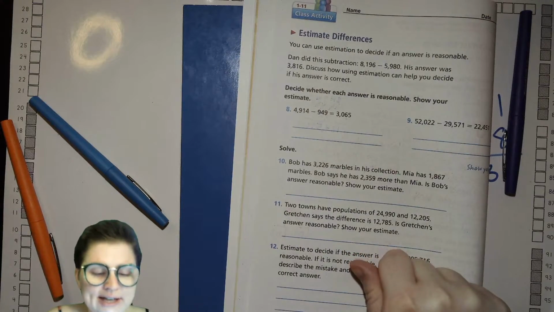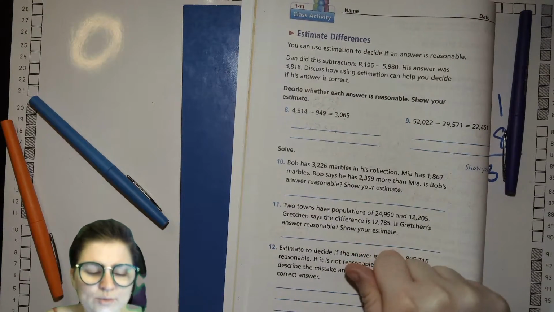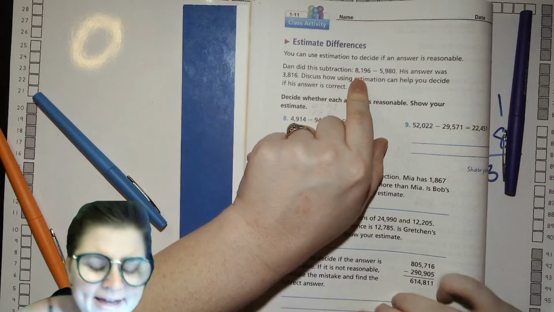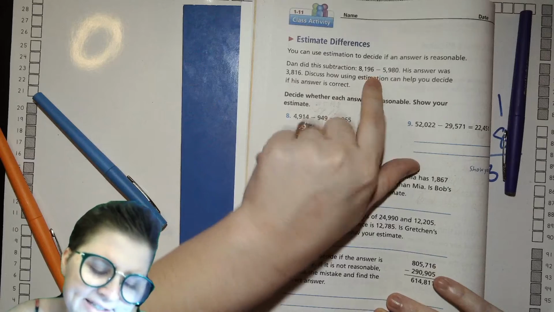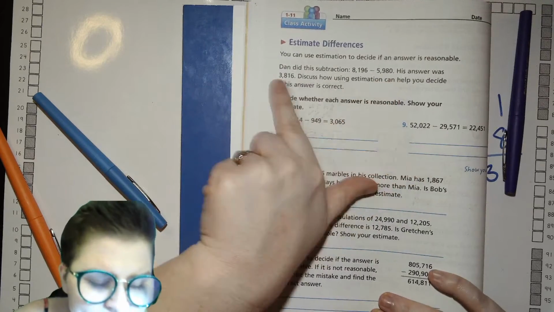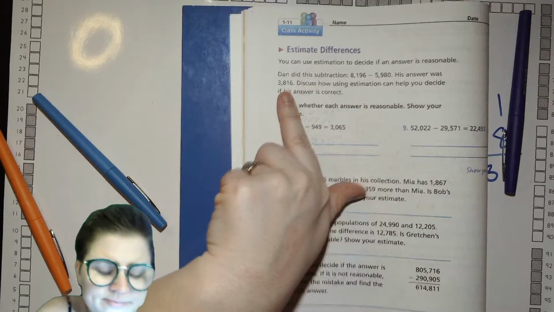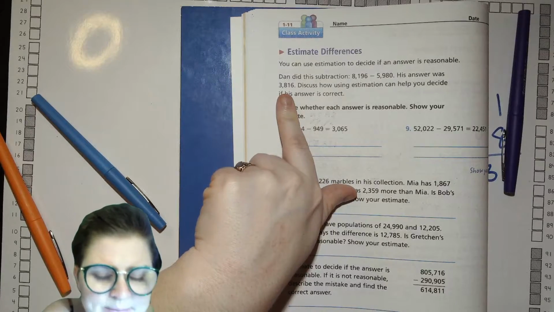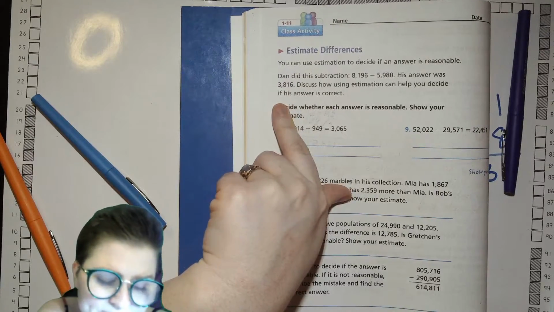So it says you can estimate to decide if an answer is reasonable. Dan did this subtraction. 8,196 take away 5,980. His answer was 3,816.